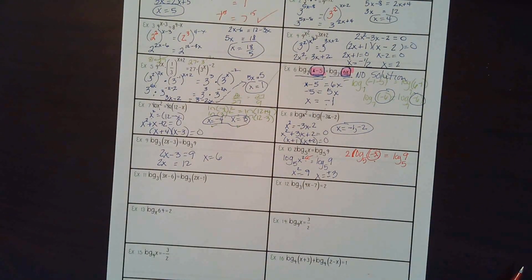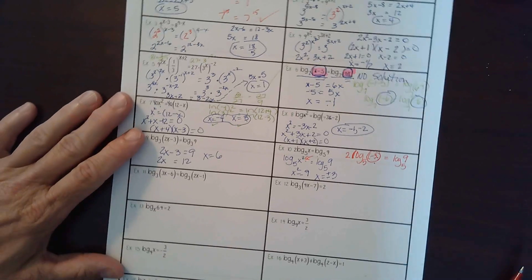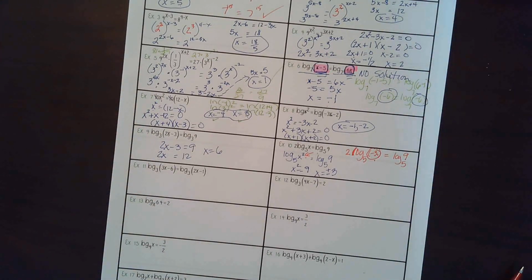So really, I think by now you have the idea that when you have a logarithmic equation, if you can get a single log on each side of the equation and the bases are the same, you can drop your logarithms and then solve for the variable.